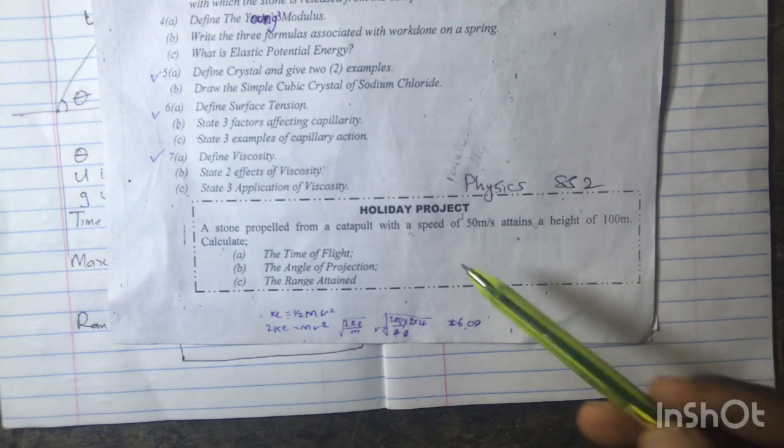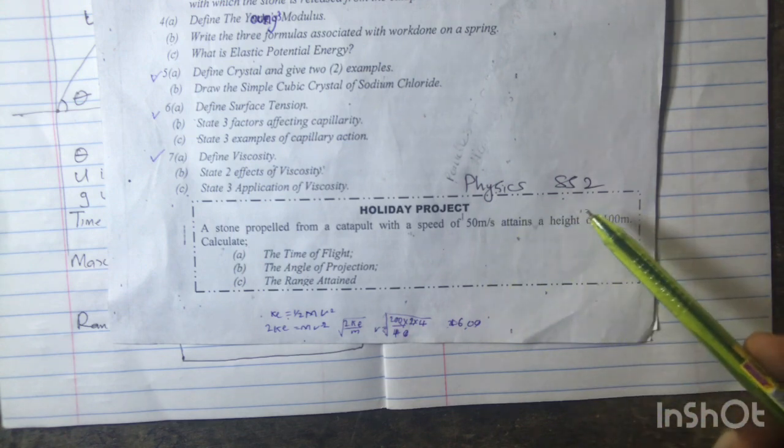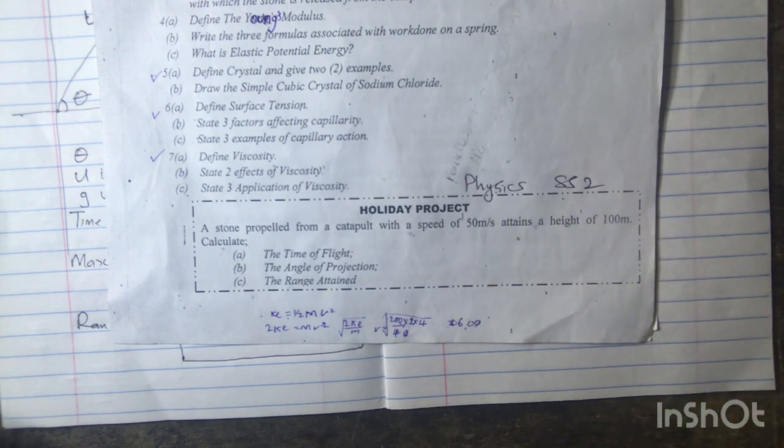Many people fail physics today because they copy. How can you pass in your exams? How can you face JAMB? How can you get admission to a good school? How can you become an engineer or a doctor or a scientist? Whichever one you want to be in science, physics is very important.